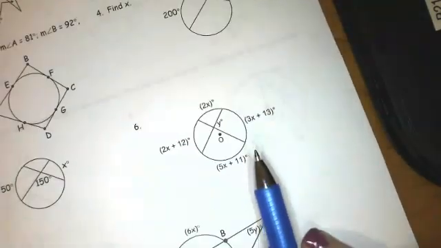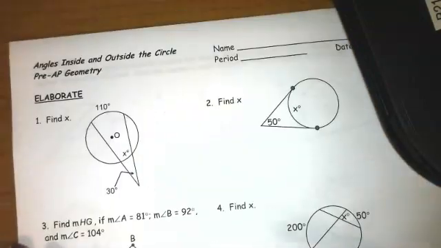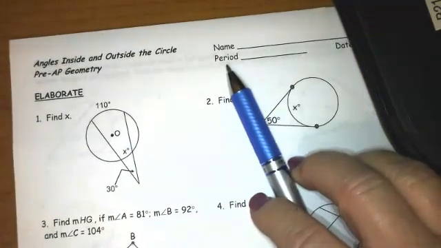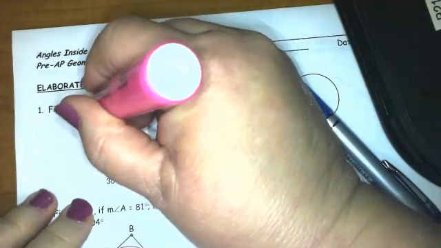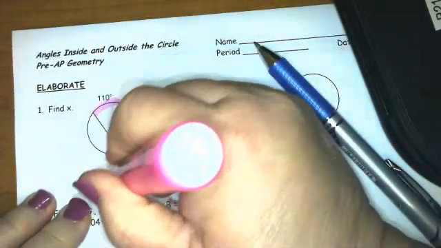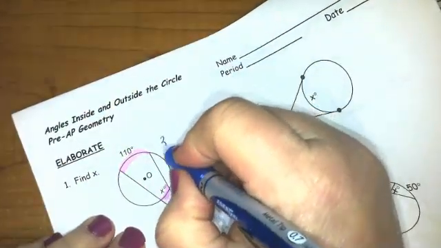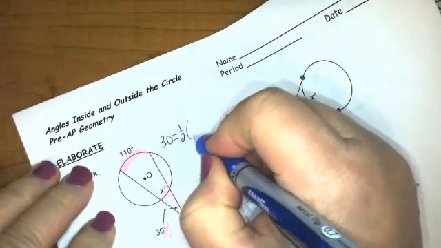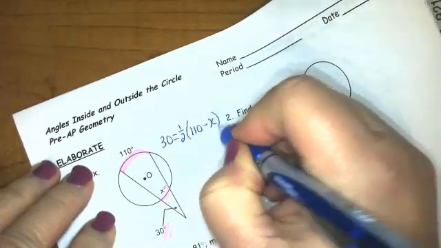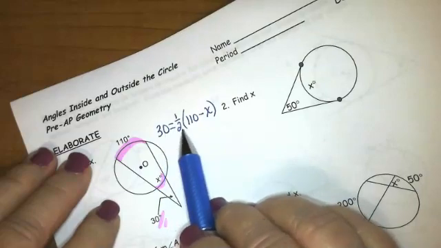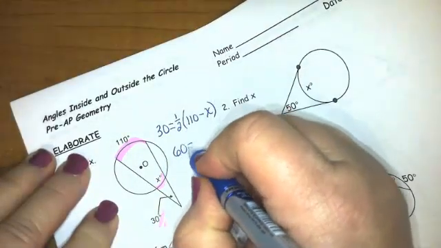So I'll give you an example here on this page. This question says find X. So you notice we have our two secant lines, and there's a big arc and a little arc, and there's my 30 degrees. So the rule is that the angle equals 1/2 of the big arc minus the little arc. So the first thing I'm going to do is I'm going to multiply both sides by 2 to get rid of that fraction.